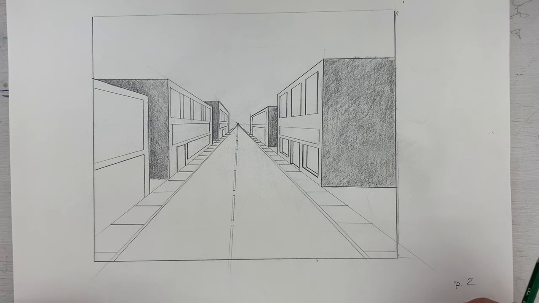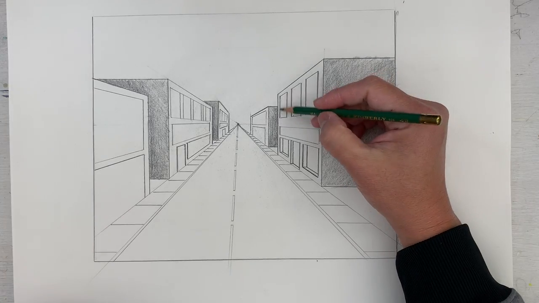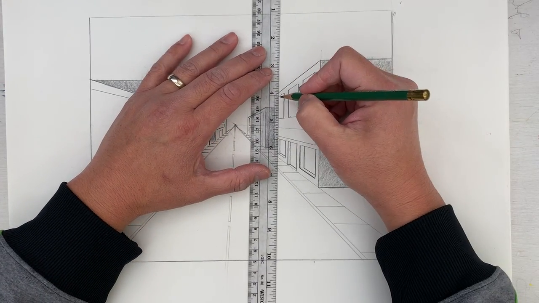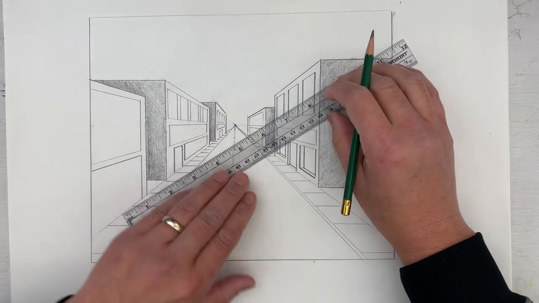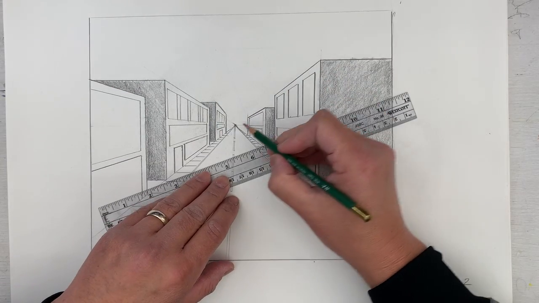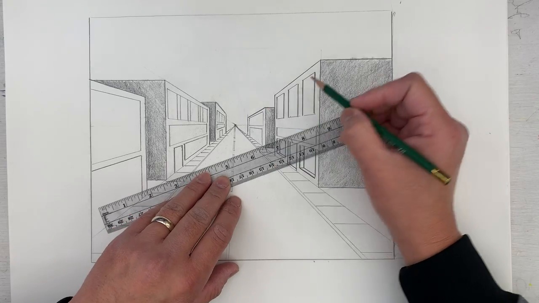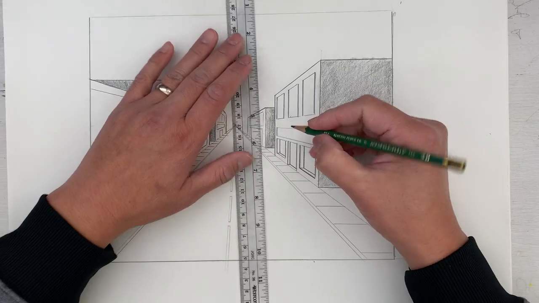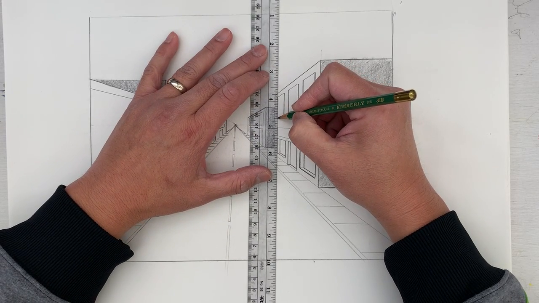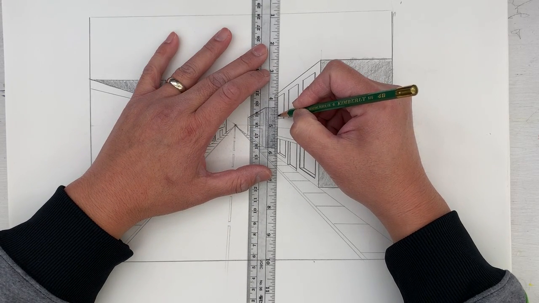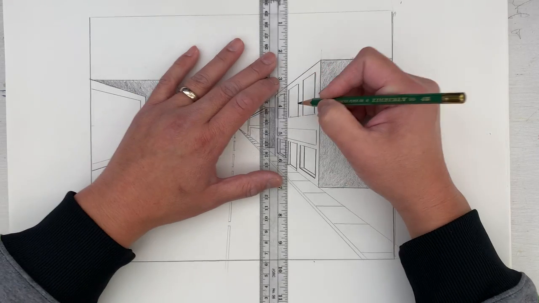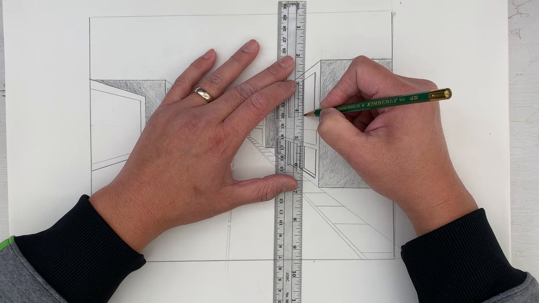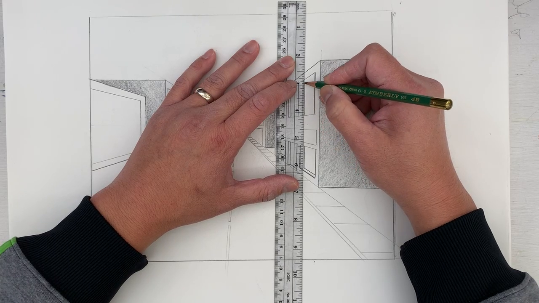All right. We're going to do kind of the same thing here on these windows on the top. But because we're now working above the horizon line, the angle is going to be going up. So what we're going to do is draw a vertical line here, a vertical line here, and a vertical line here.